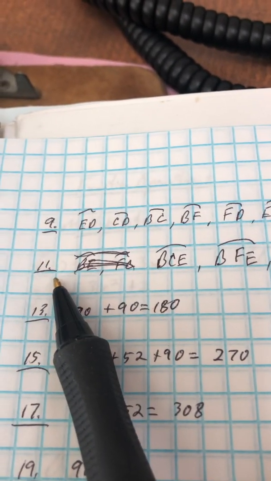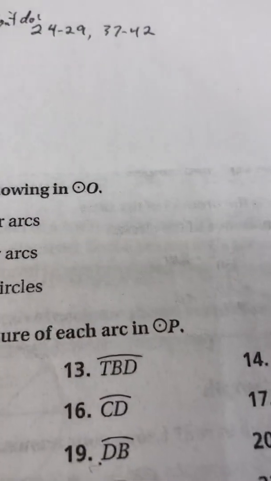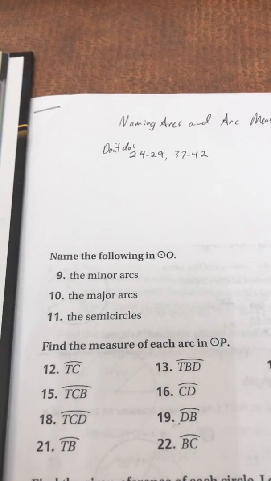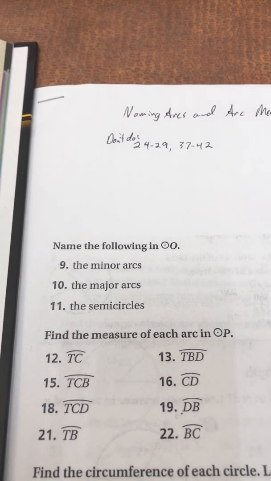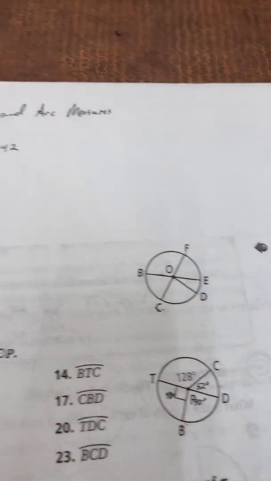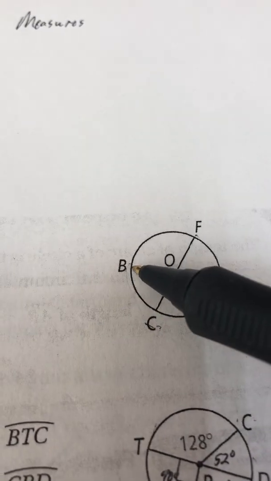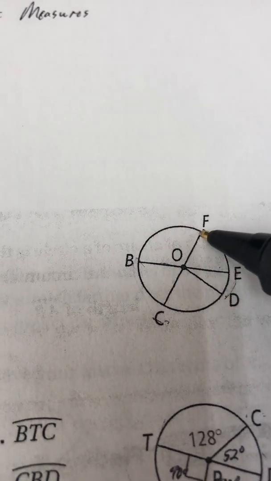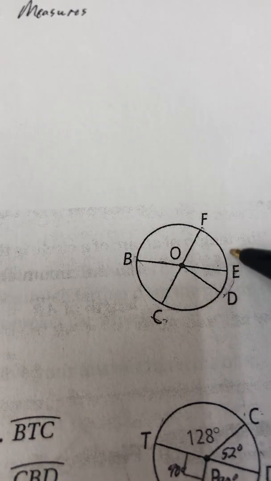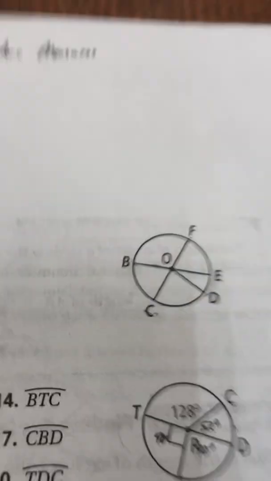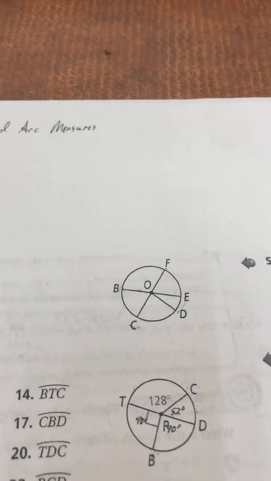The major arcs are going to be those arcs that are more than a semicircle, but not all the way around. An example of that would be BDF. So you start with the first letter B, you go through the second letter D and F. It's more than half of the circle, but not all the way around, in other words. So BDF is an example.